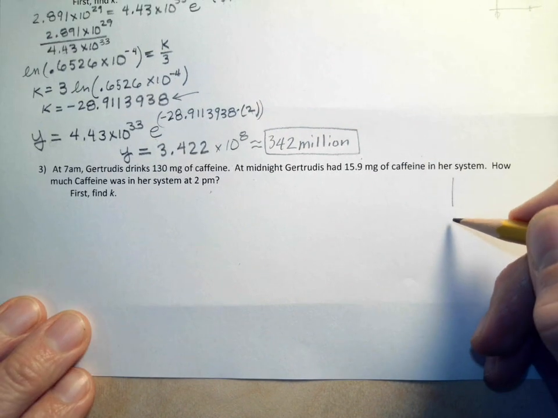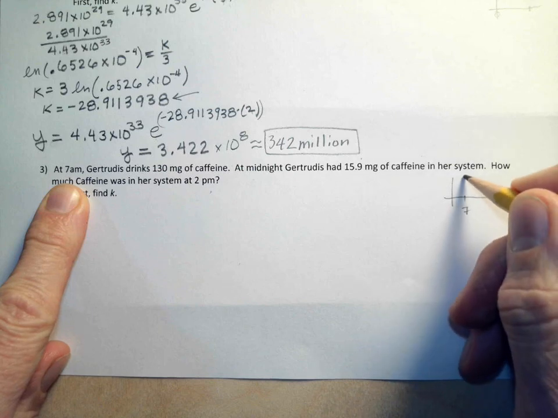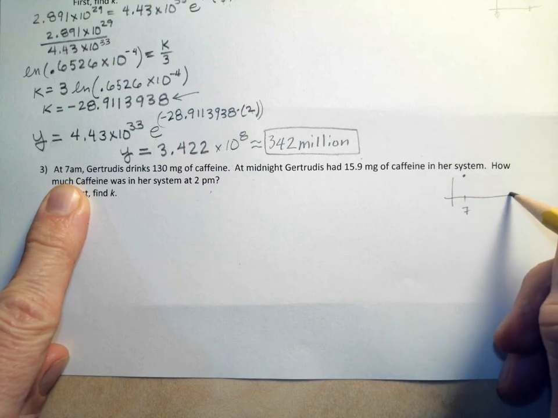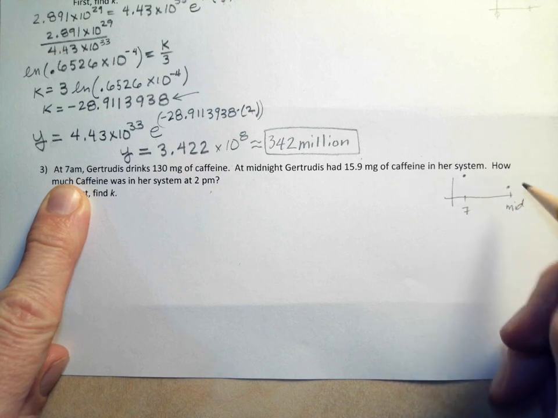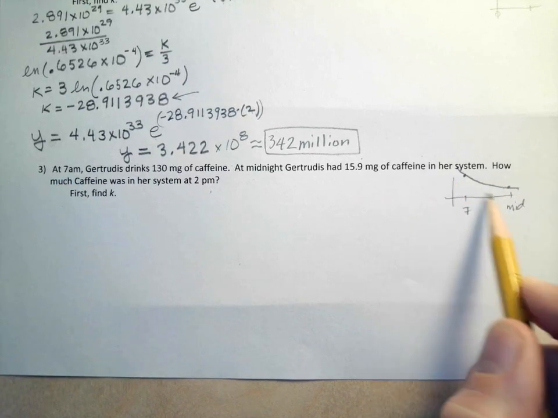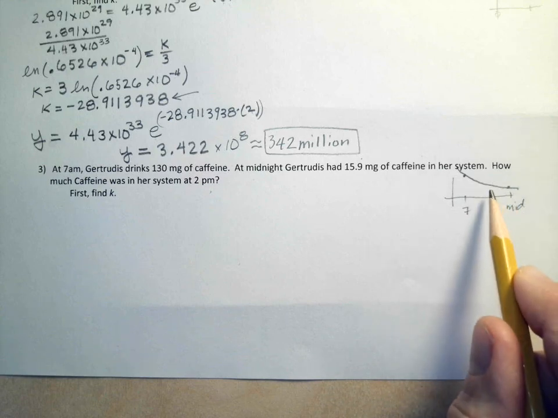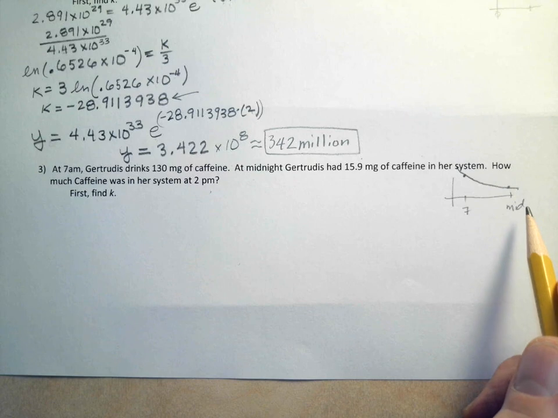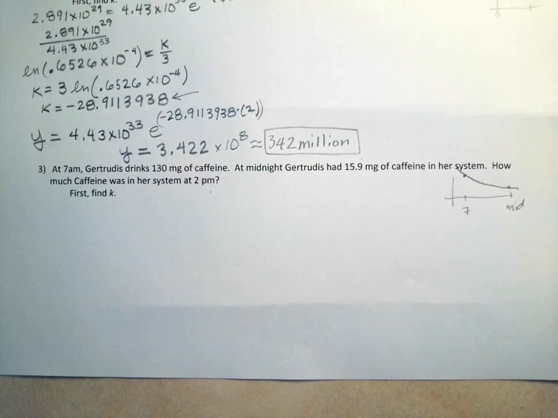So they said, at time 7 a.m., she had so much in her system, and then at midnight, she had this amount. So we have some kind of curve. Eventually she will approach having 0 milligrams, so it's sort of approaching an asymptote. So it is, again, a negative value. But we can find our K based on those two data values in our graph.